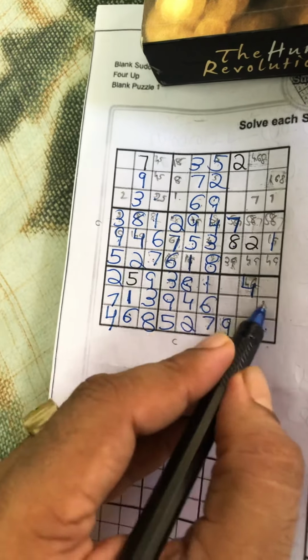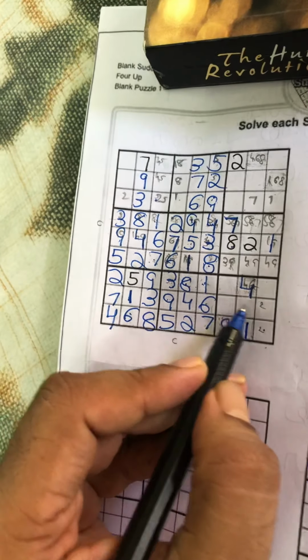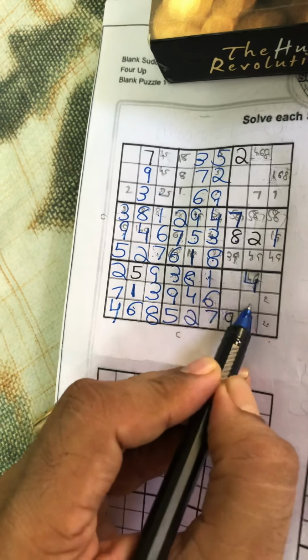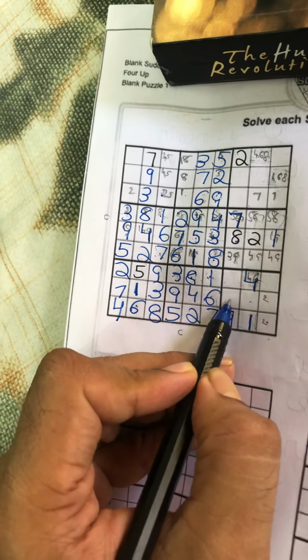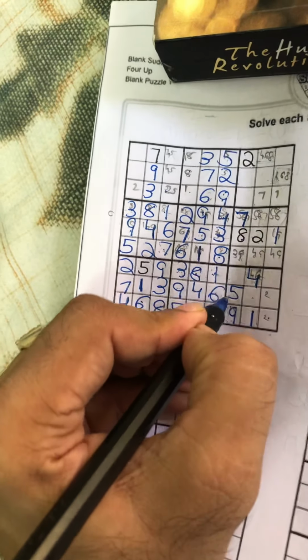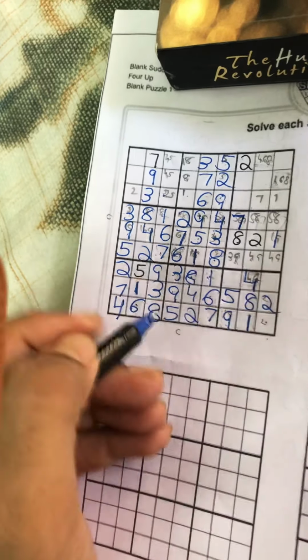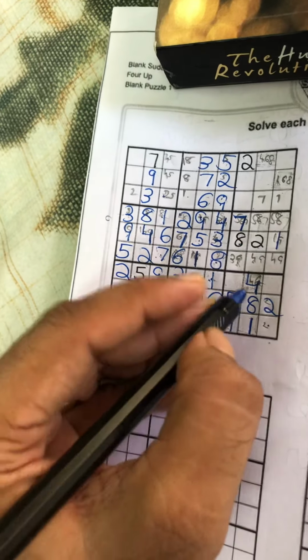And what is this? 2, 5 and 8, right? Now 2, 5 and 8. 2 is here, 5 could be here, and 8 also could be here. So we don't know that. 2 and 8 is here. So this is 5. So this is automatically 8 and this is 2. So that's taken care of.